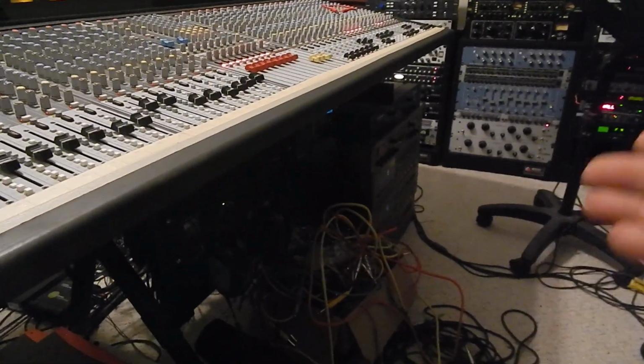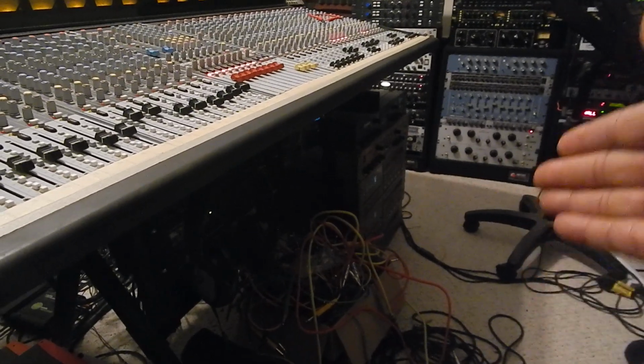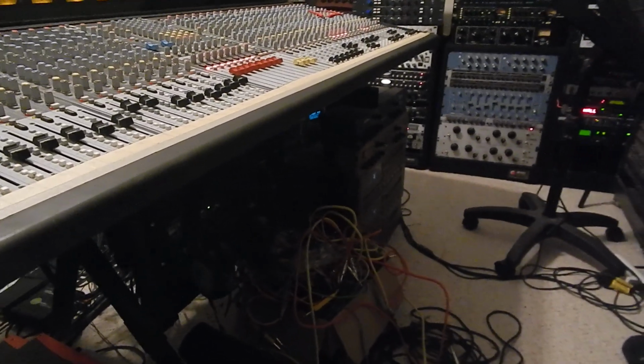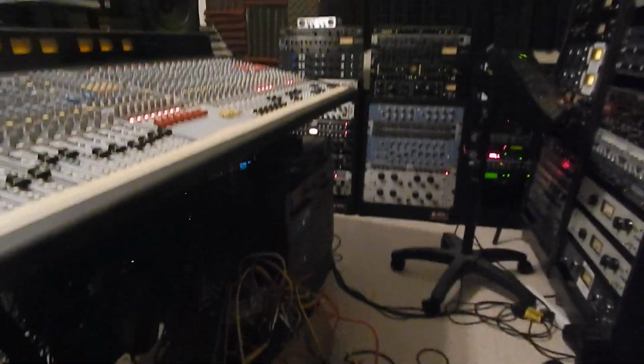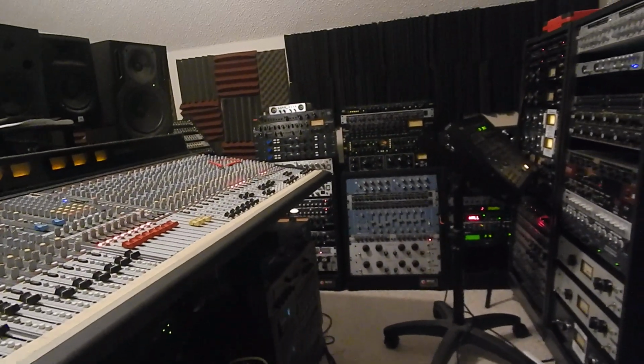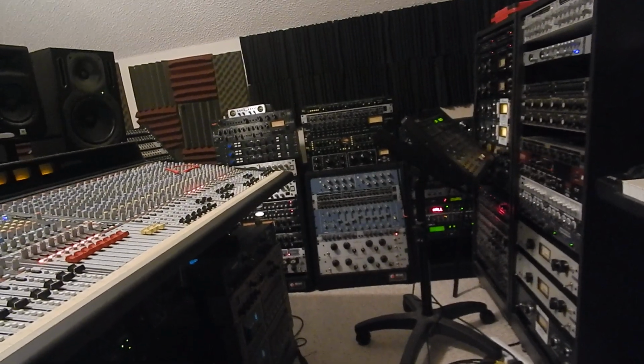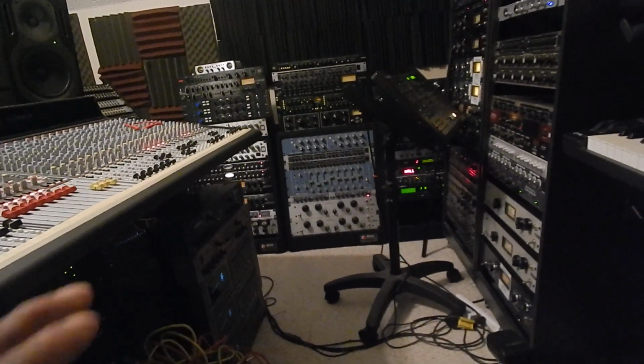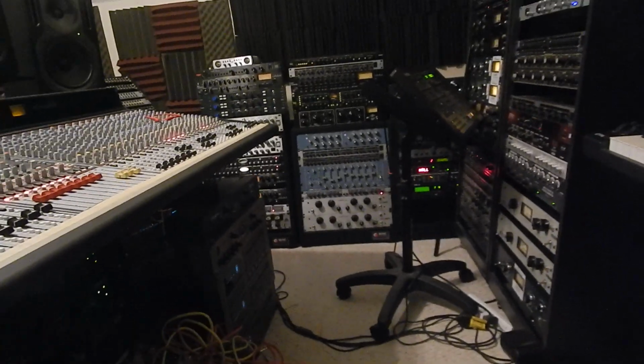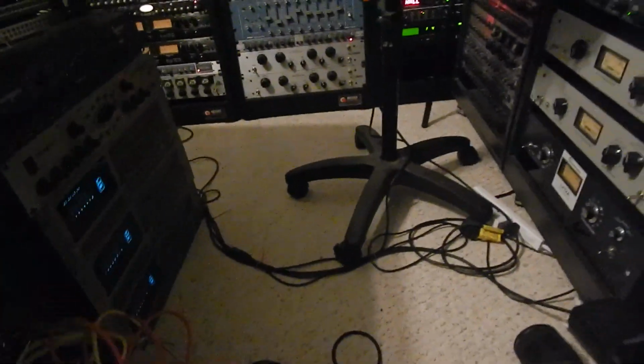Because the ADATs or my hard disk recorder are optional, I got those on a different patch bay. So if I want to record the signal into my tape machine instead, I would have to wire it in. And I'll show you what I'm talking about.